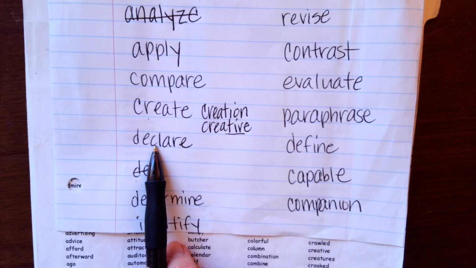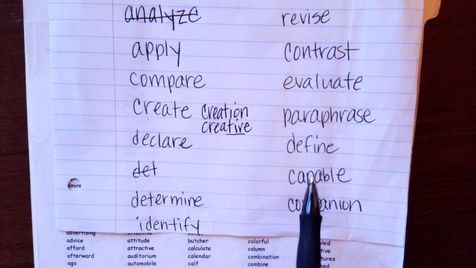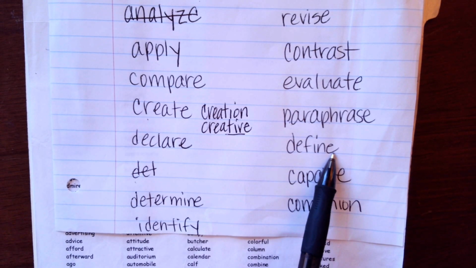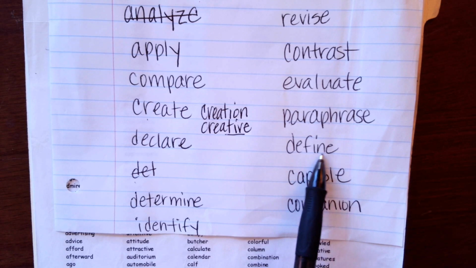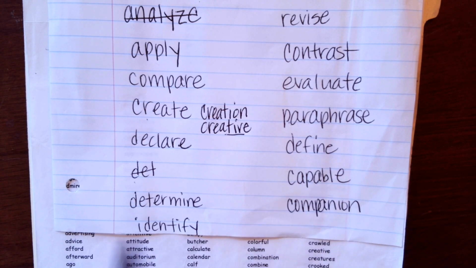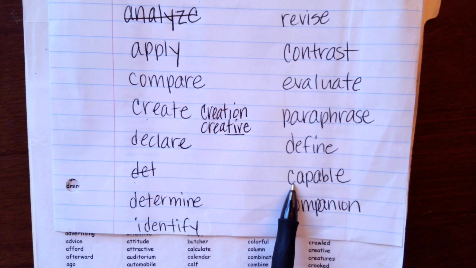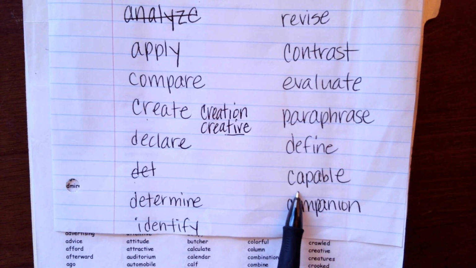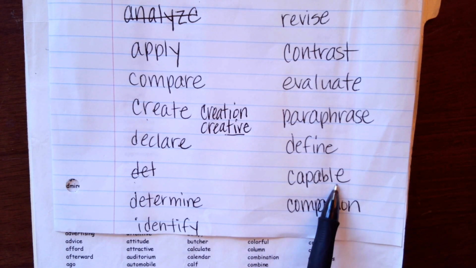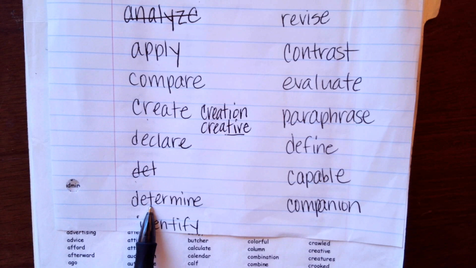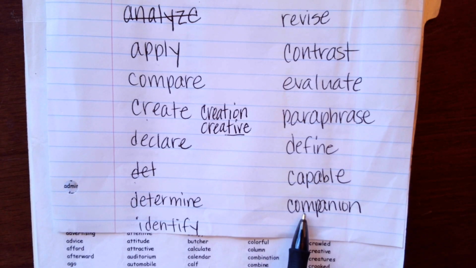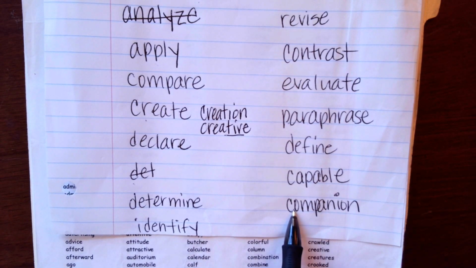It's declare. This one, de, and the E makes the I say its name. Define. This one is a sight word. Capable. What word do you know like capable? Capable. This is a sight word. Determine. This one is a sight word.